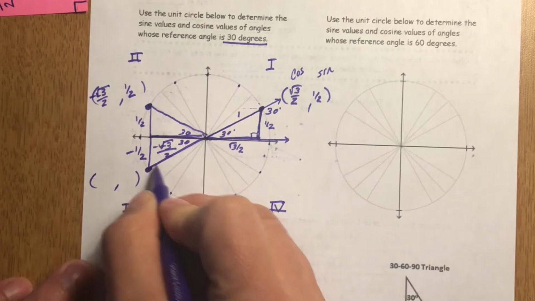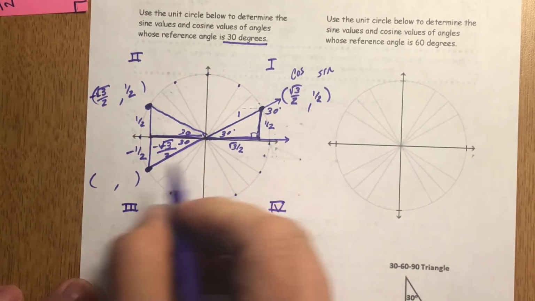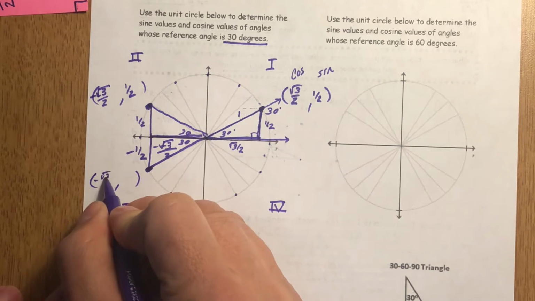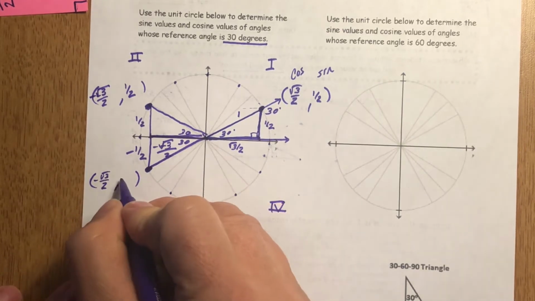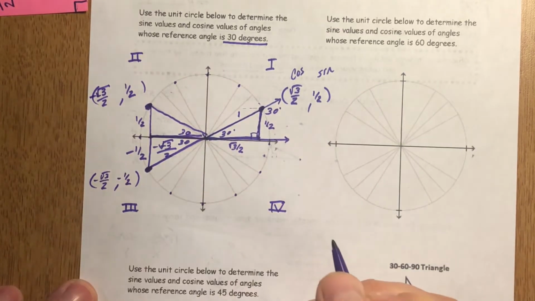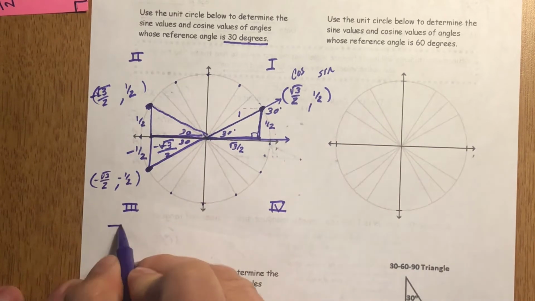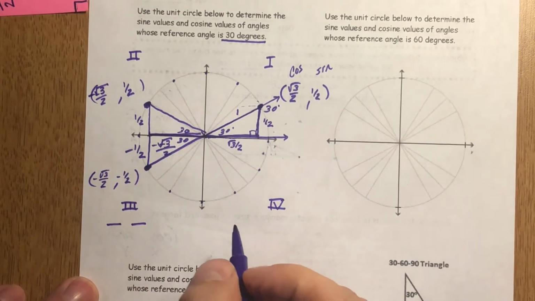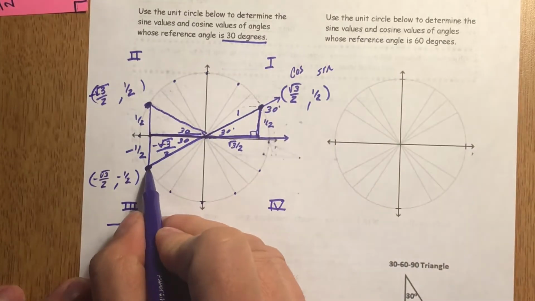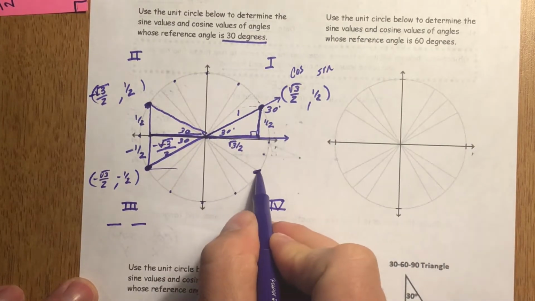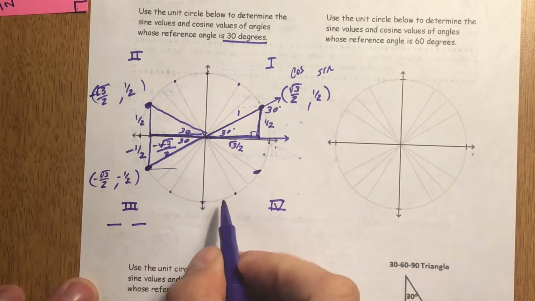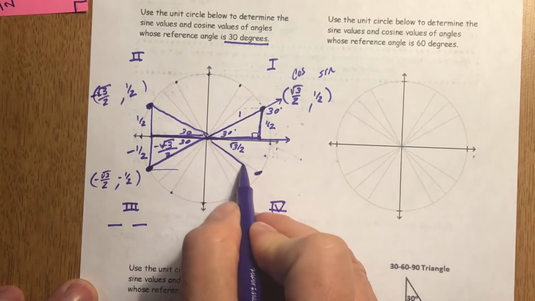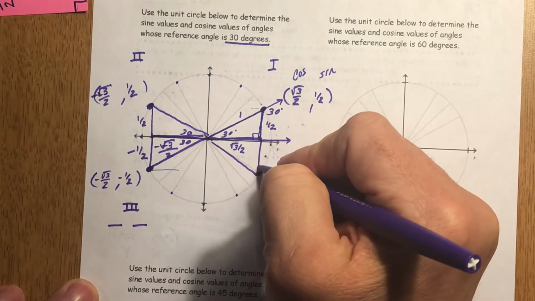So this point is going to be negative root 3 over 2 and negative 1/2. So this is a negative and a negative in this quadrant. Then one more time, if I were to reflect that point over the y-axis, I've just created that angle.